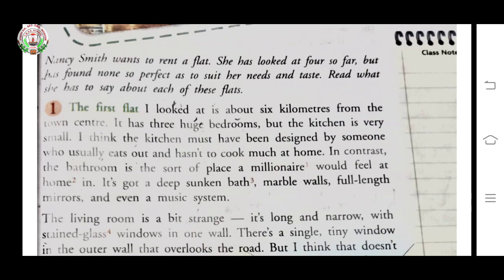In contrast, the bathroom is the sort of place a millionaire would feel at home in. It's got a deep sunken bath, marble walls, full-length mirrors, and even a music system.